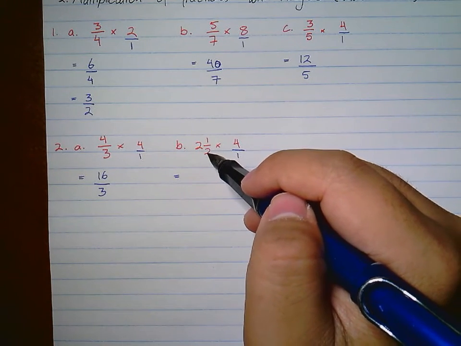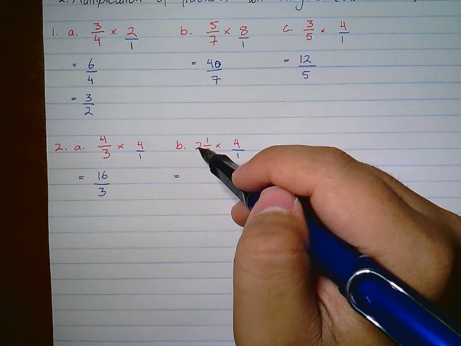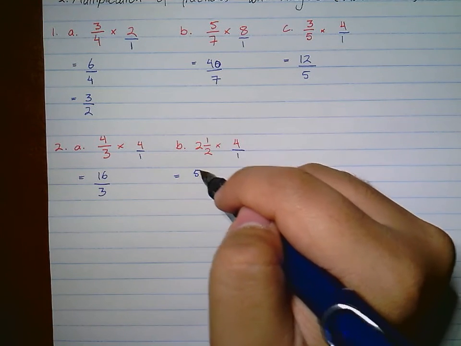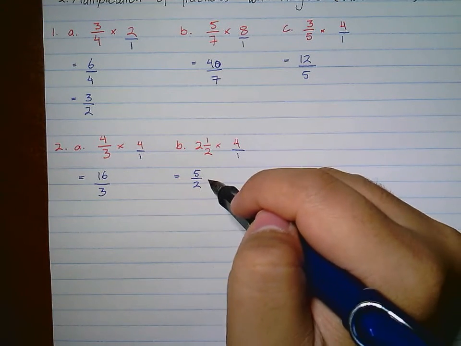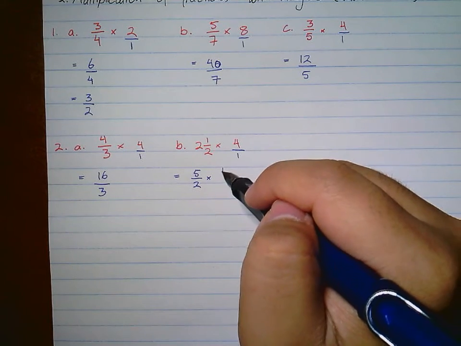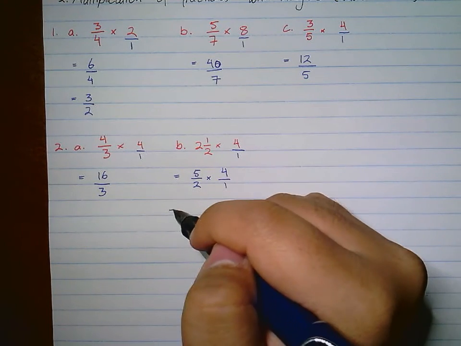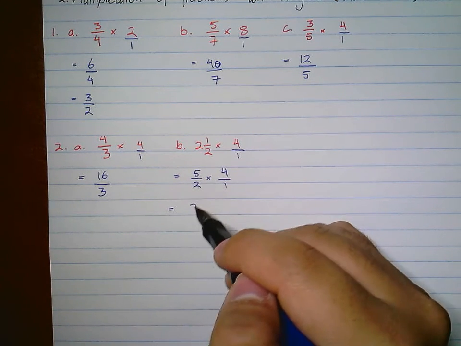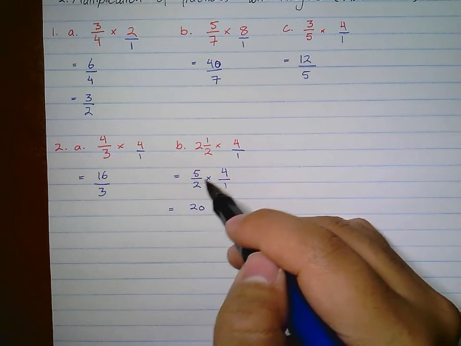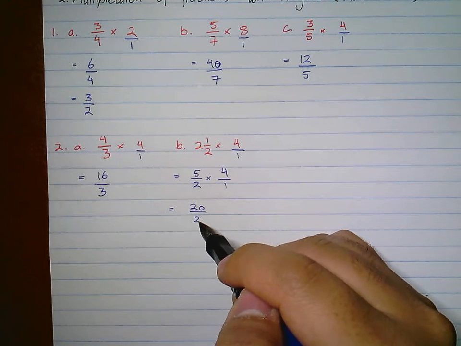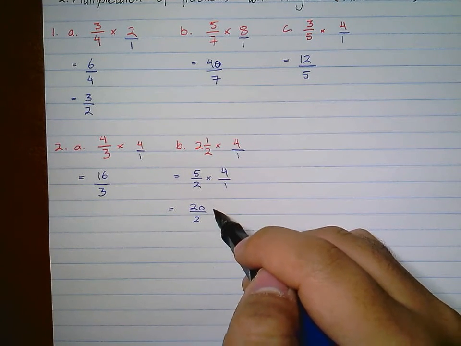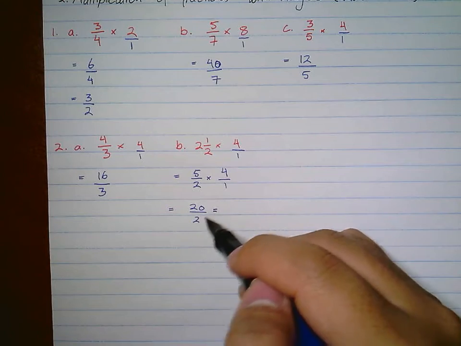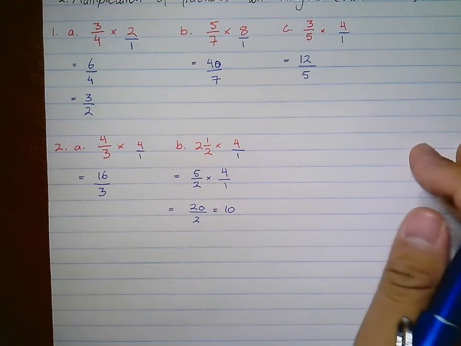So 2 times 2 is 4, plus 1 is 5/2, multiplied by 4/1. Numerator times numerator, 5 times 4 is 20. 2 times 1 is 2. 20 divided by 2 is 10.